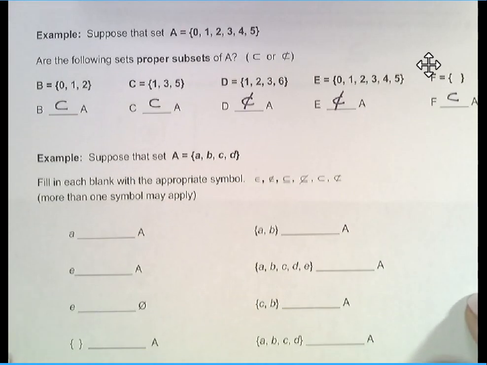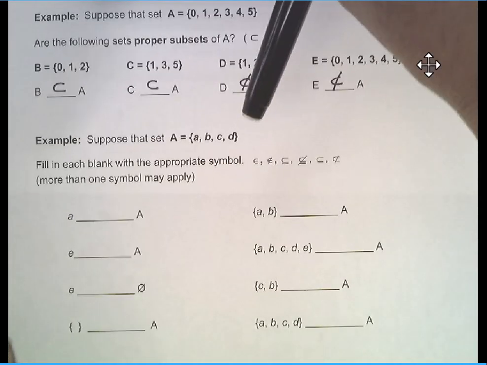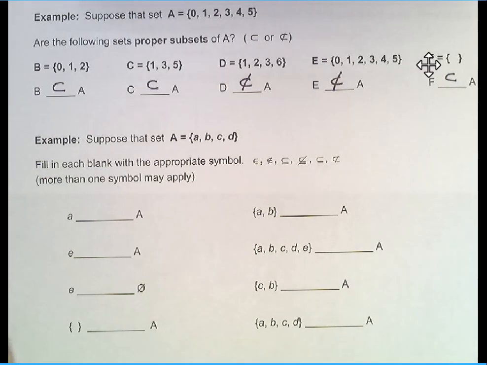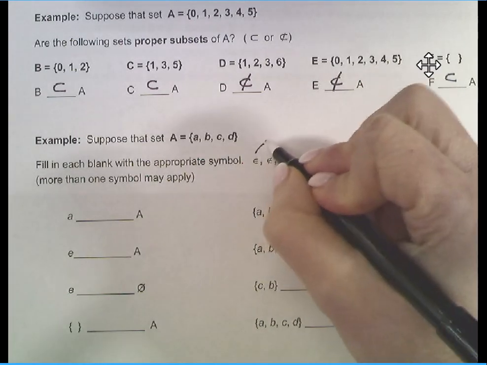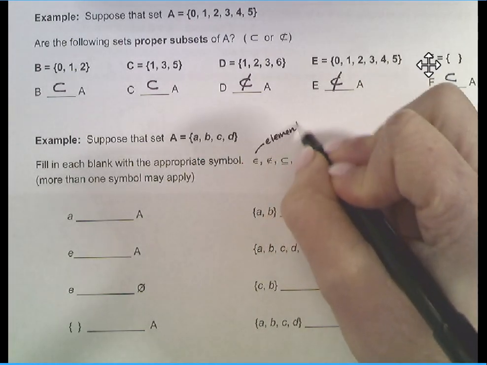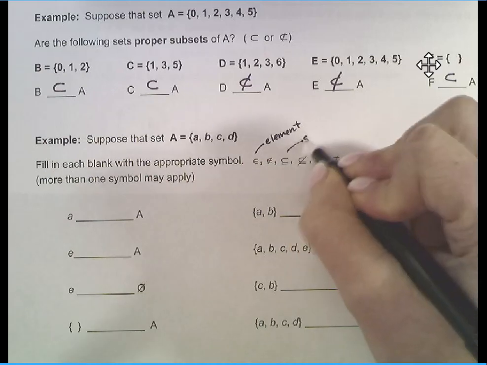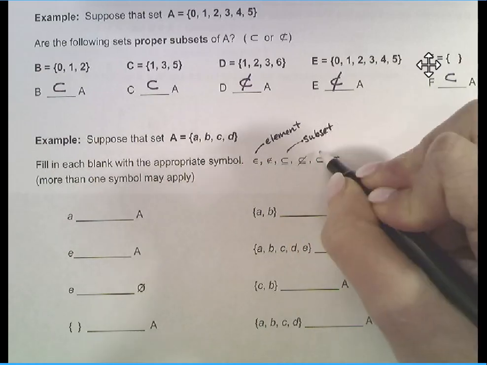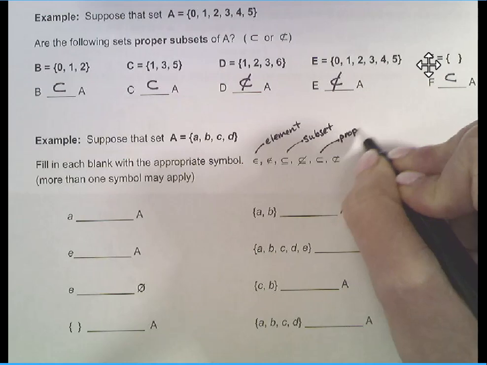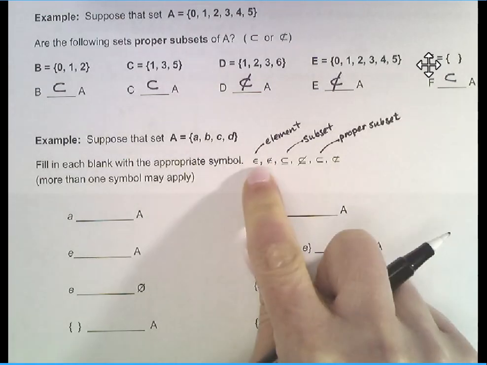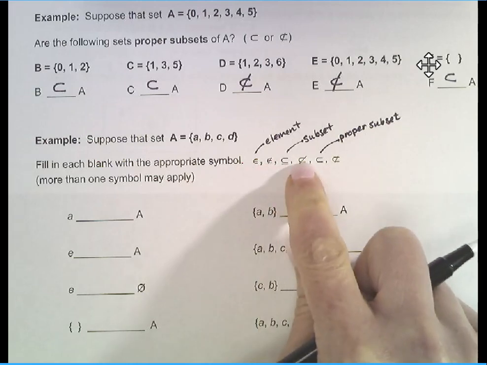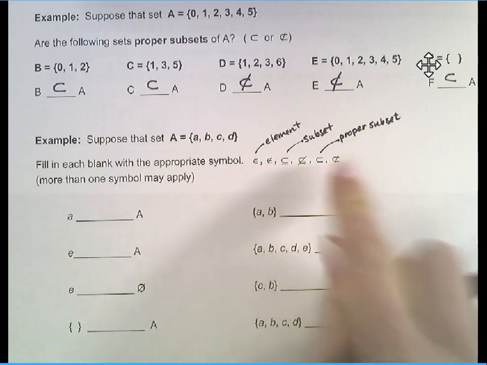Let's try a couple more here. Let's suppose we're looking at set A, which contains A, B, C, and D. We're going to fill in each blank with the appropriate symbol, either element or not an element. Remember, this means element. This means subset, and then this one means proper subset. And we're asking, is it an element or not? Is it a subset or not? Is it a proper subset or not?